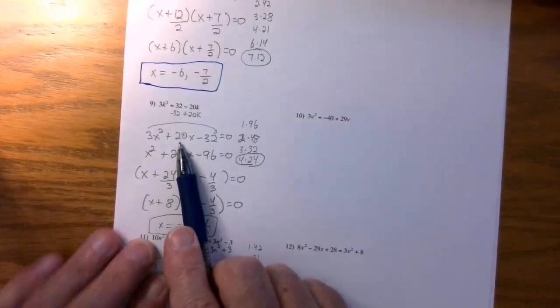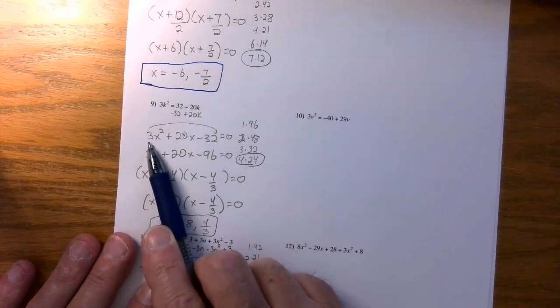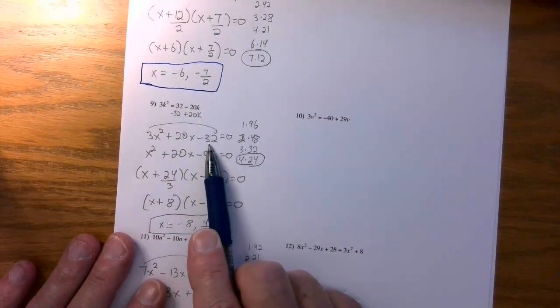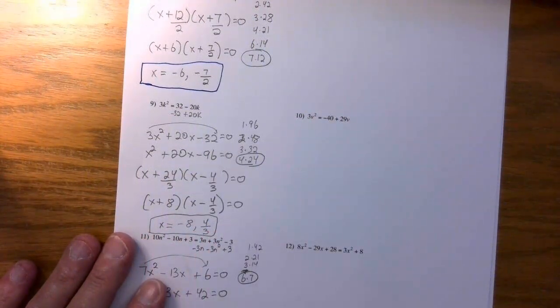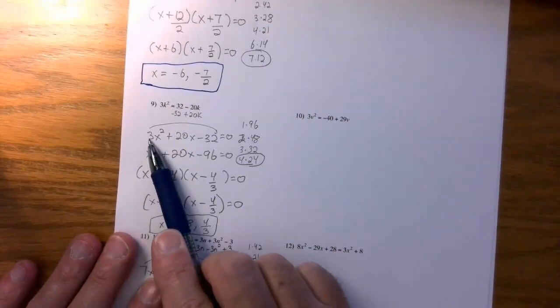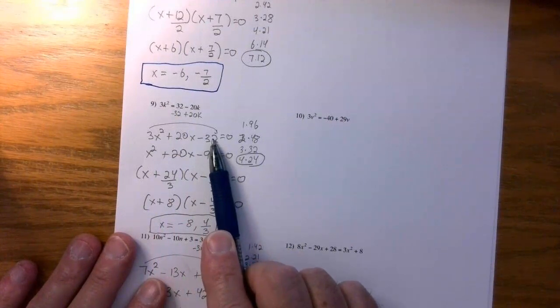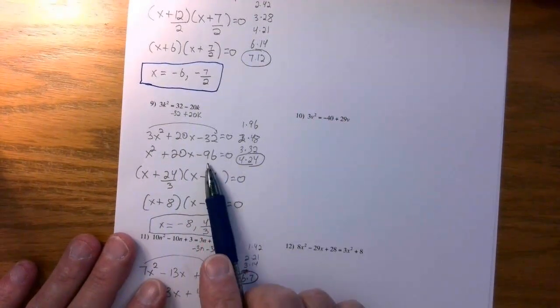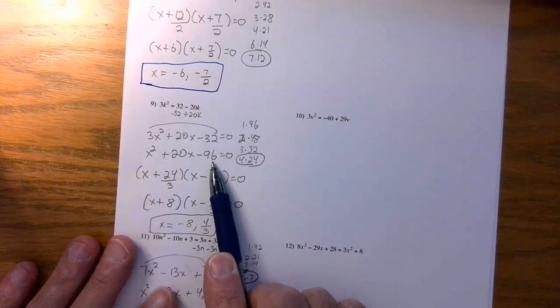Again, I'm just going to make it 20x. So this is what I have now. 3x squared plus 20x minus 32 equals 0. Again, I cannot factor this. I got to slide the 3 back. So that leaves me with 96 here.